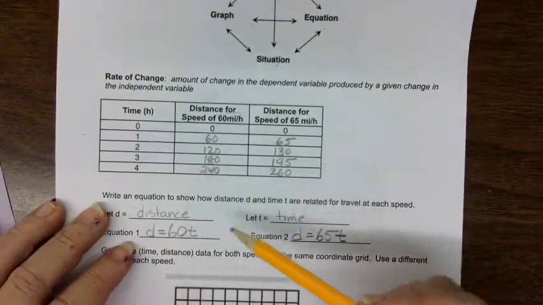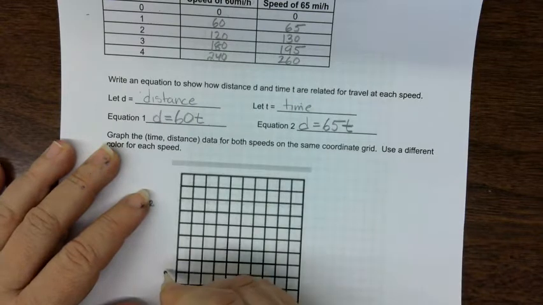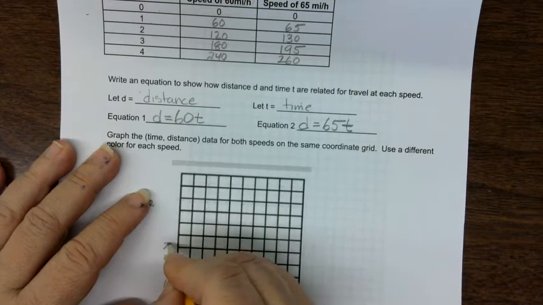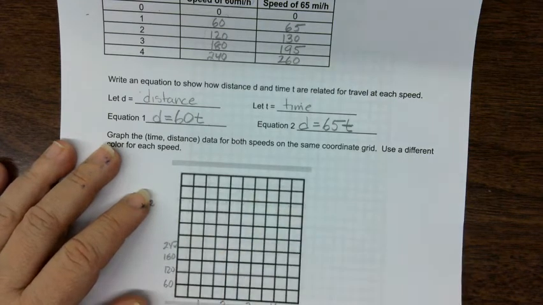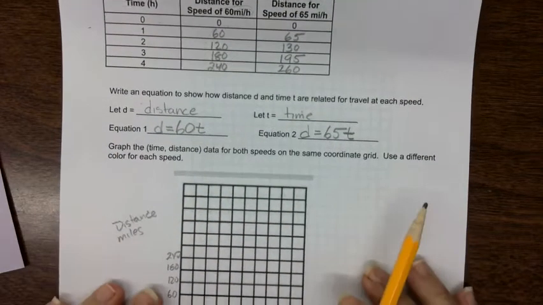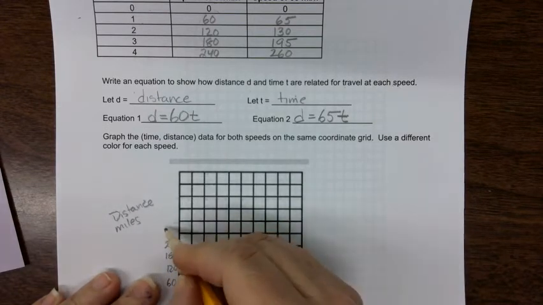Now, even though I'm doing 2 different charts here, I still need one consistent scale. So I think I'm going to go up by 60s and go every line. 60, 120, 180, 240. Do I need to go up one more? I need to, it's 240 and then 300.